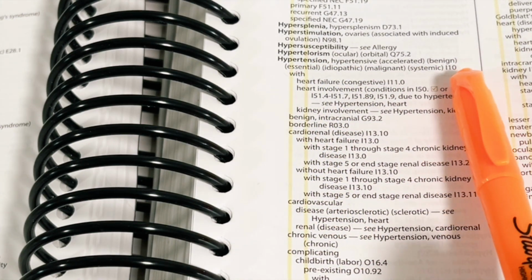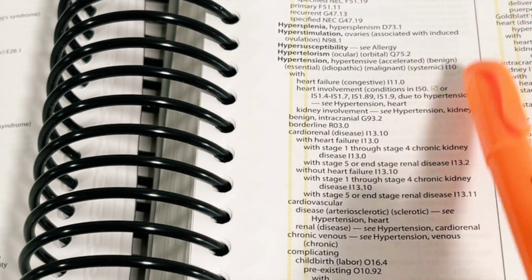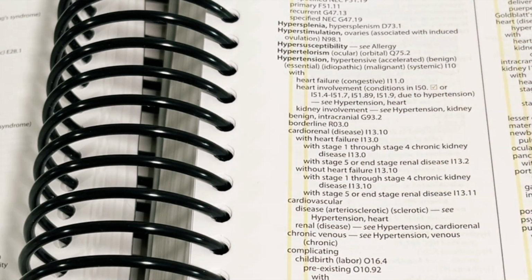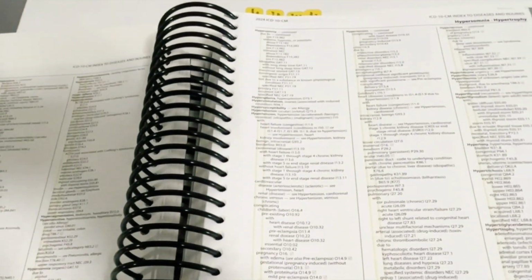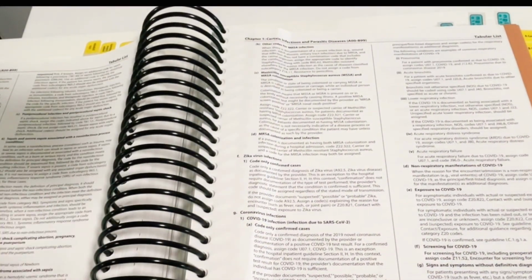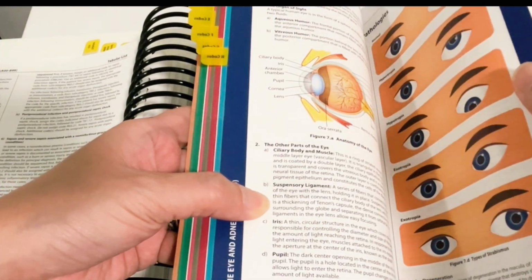Again, this is not our final code yet. From the alphabetic index, you have to confirm that from the tabular list. So when you find I-10, you move to the tabular list to confirm if that is really our code. Let's move to that tabular list. And then we're not going to go for H for hypertension. No, but letter I for I-10.